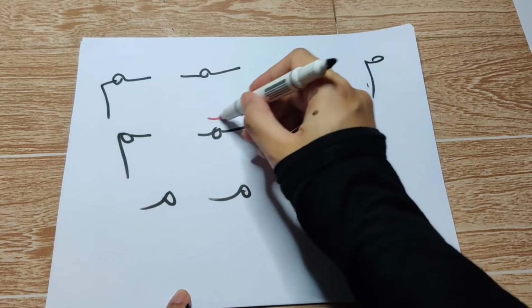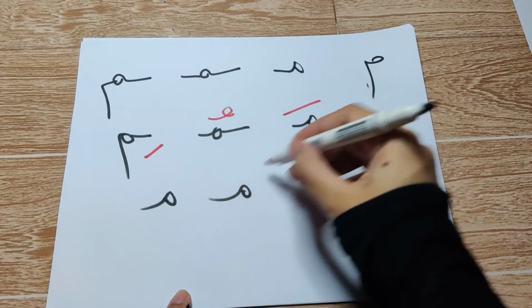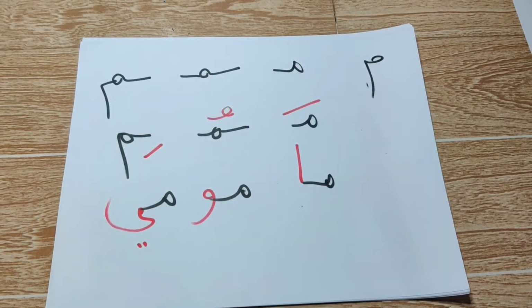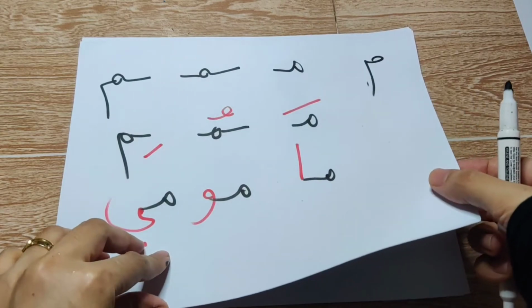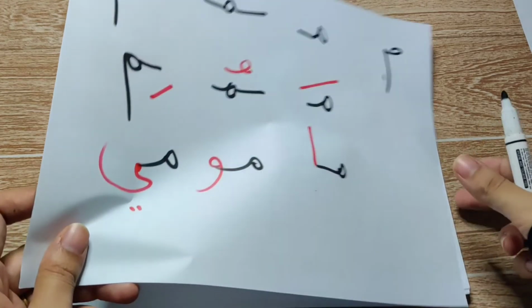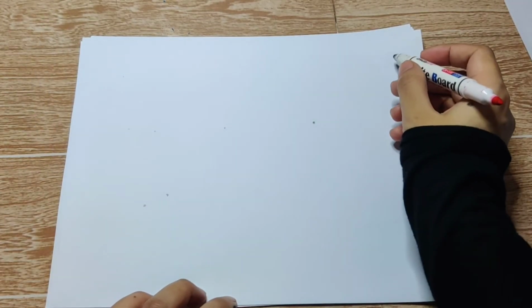Now we're writing it the way we write it in the beginning of the word, and we're putting the short vowels, fatha, dhamma, kasra, and the long vowels, mad bil alif, mad bil waw, mad bil ya. So ma, mu, mi, and ma, mu, mi. That's how we write it with short vowels and long vowels, and that's how you read it.